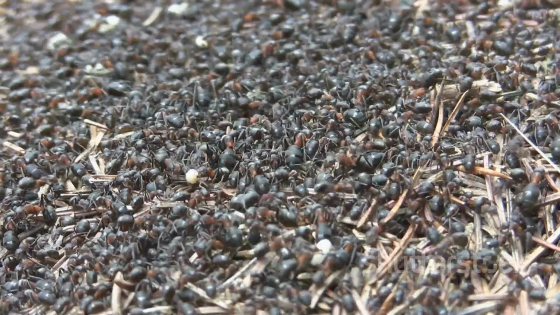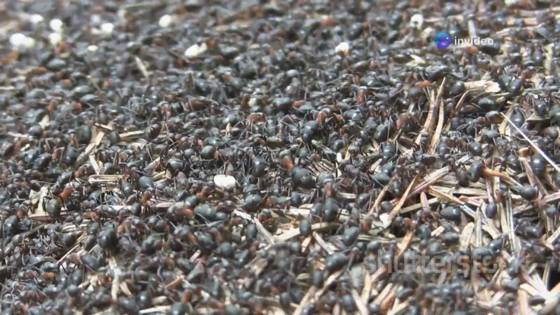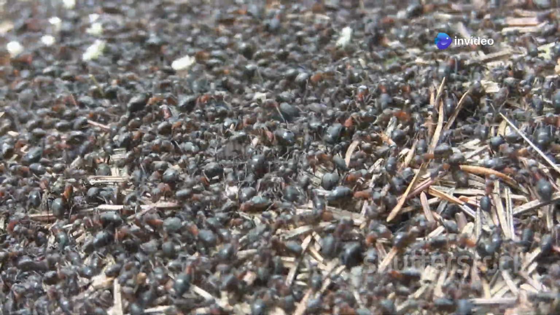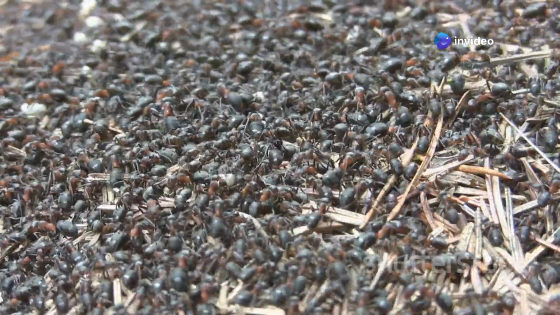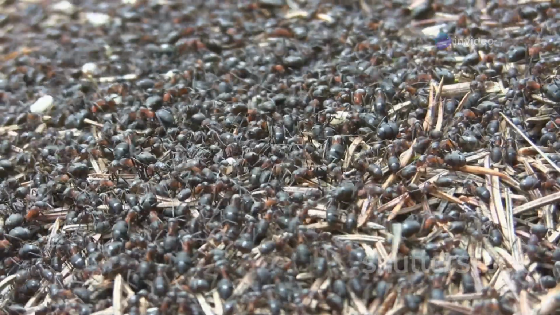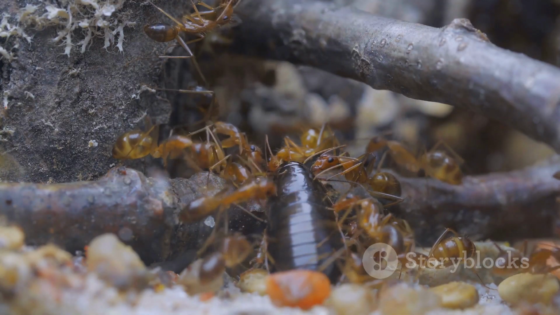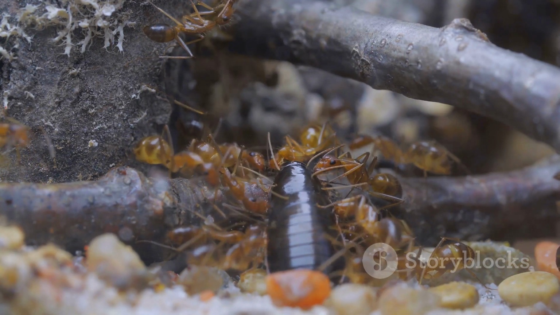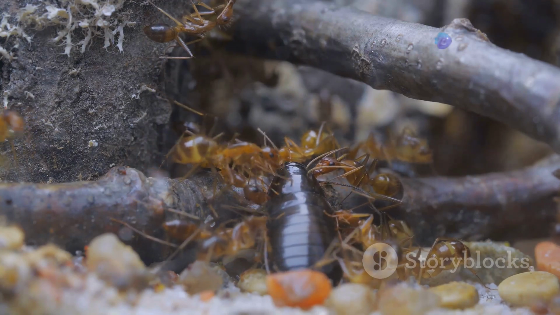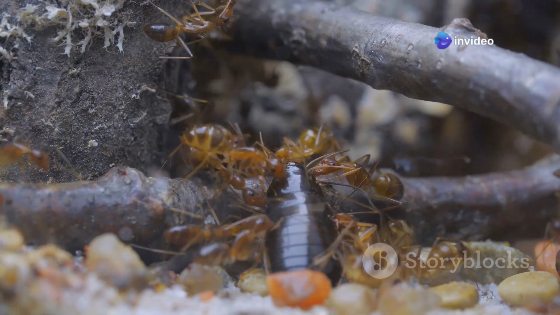How do they build these intricate nests? Using nothing but their tiny bodies and a collective effort, ants can construct elaborate underground cities that rival human engineering. How do they communicate and cooperate so effectively? Ants use a combination of chemical signals, touch, and even sound to relay information and coordinate their activities.